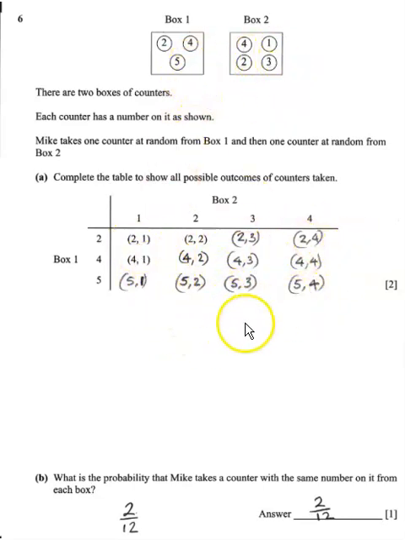So once we've got all the numbers there together, the second part of the question says, what is the probability that Mike takes a counter with the same number on it from each box? So we can see there's one with 2, 2 there. There's one with 4, 4. And that's about the only ones that have the same numbers. And we have 12 different possibilities there. So it's 2 out of the 12. Or you could cancel that down to 1 over 6.